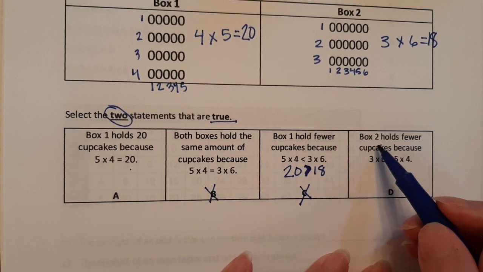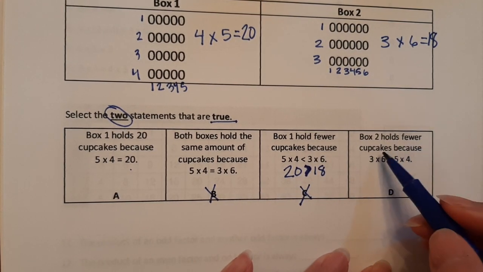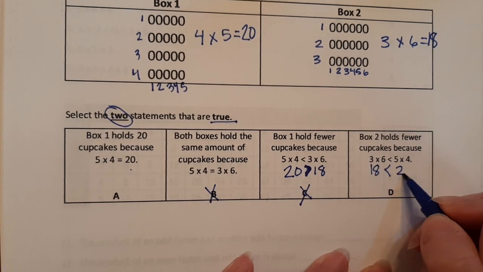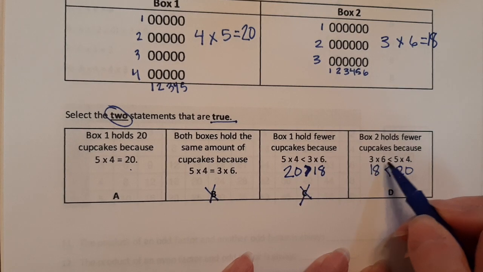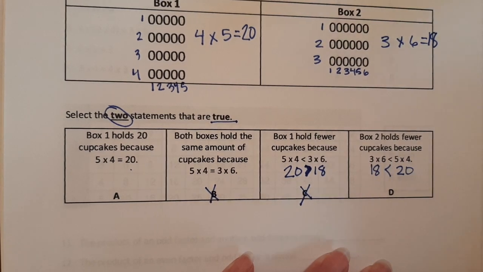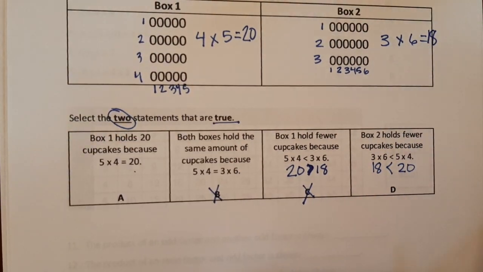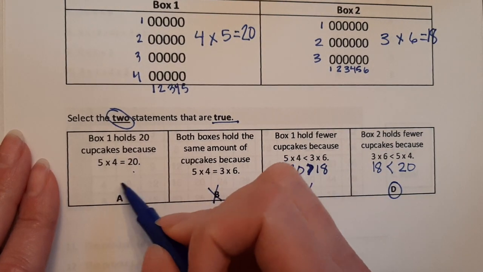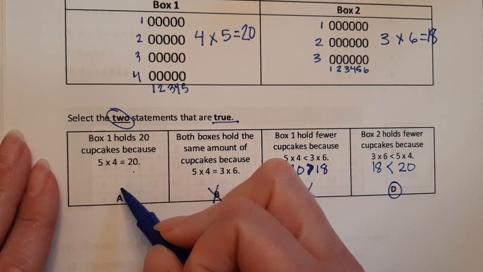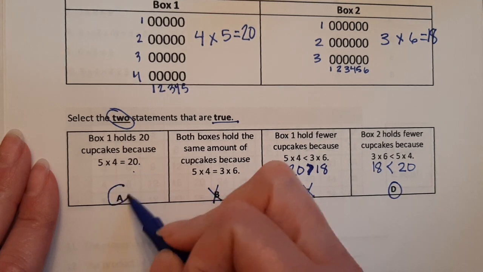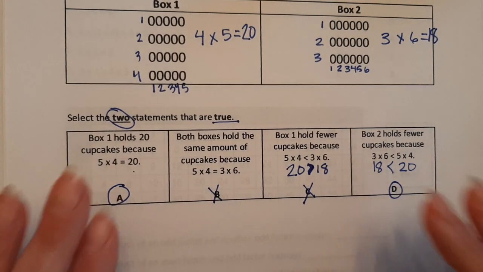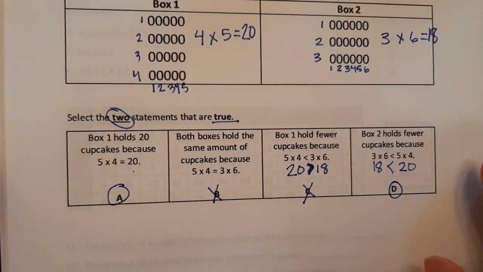All right, box 2 holds fewer cupcakes because 18 is less than 20. 3 times 6 is less than 5 times 4. Is that true? Yes, yes it is. And we had already determined that box 1 is holding 20 cupcakes because 5 times 4 equals 20 is true. So there we have worked our two equations, or we have chosen our two statements that are true.